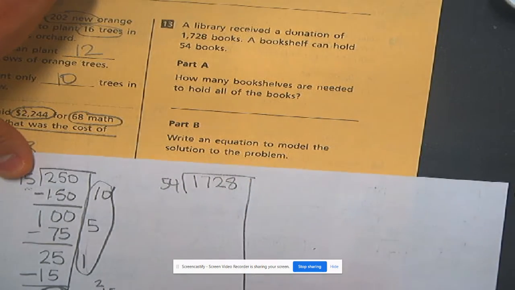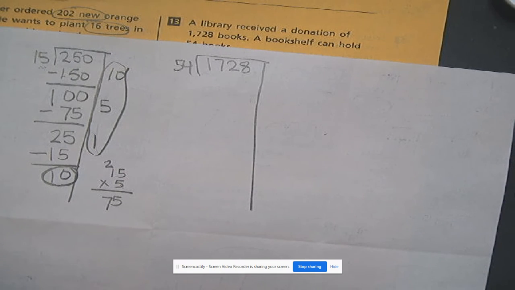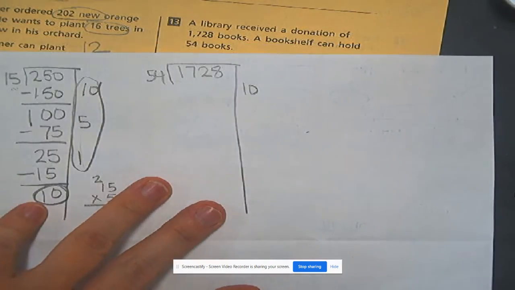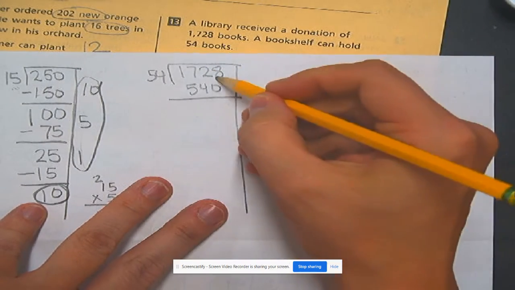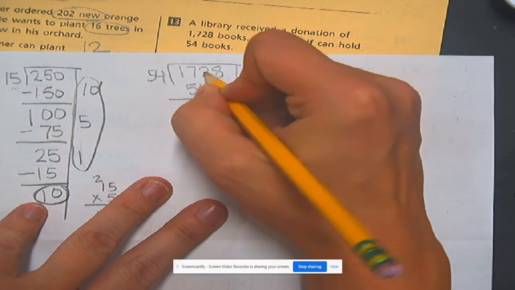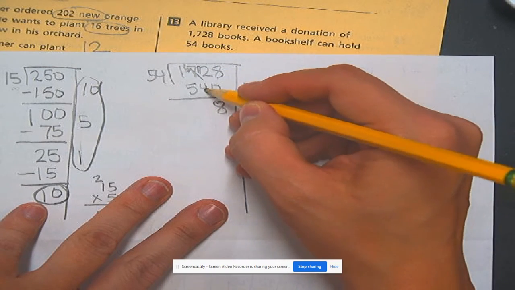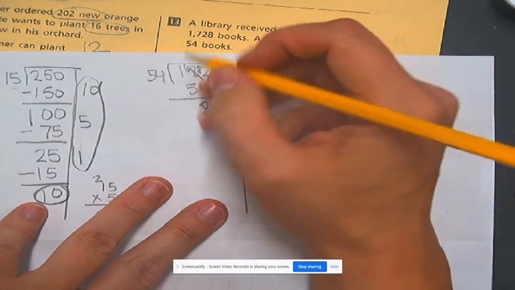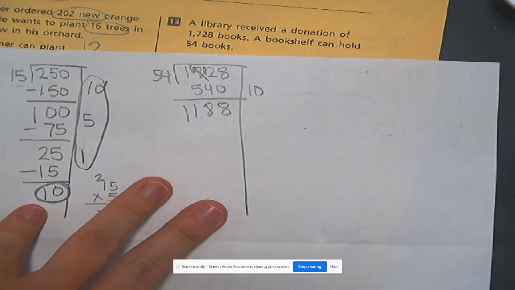54. Good. We still okay with doing it partial quotients? Okay. All right. How many groups of 54 can we take away from 1,728? I've got something, 10. 10 times 54 is what? 540. 8 minus 0. Can't take 4 from 2, so I'll regroup. 12 minus 8 is 12 minus 4. 6 minus 5 and 1 minus 0. 1.